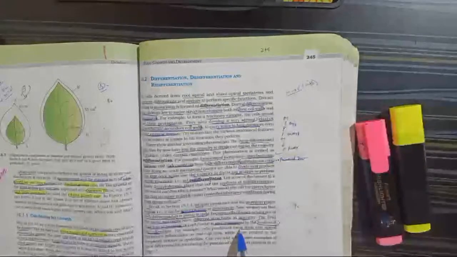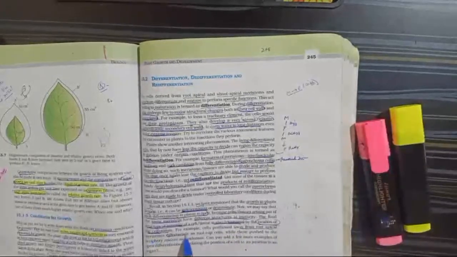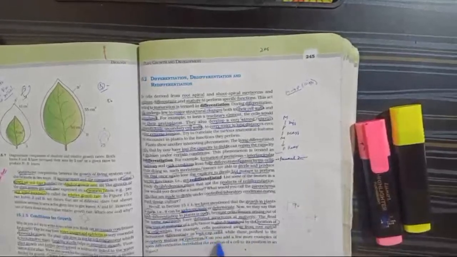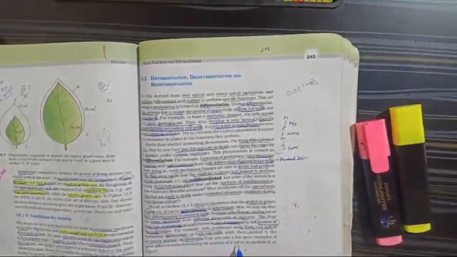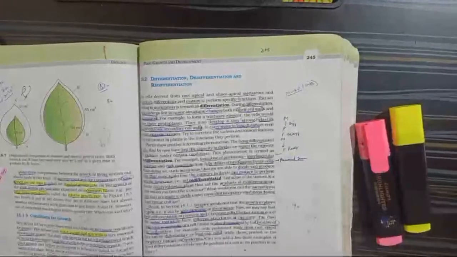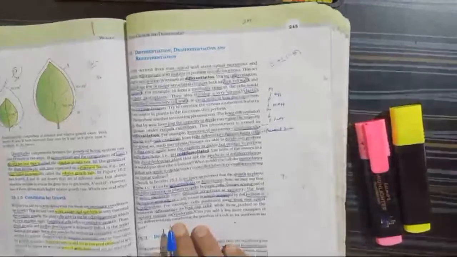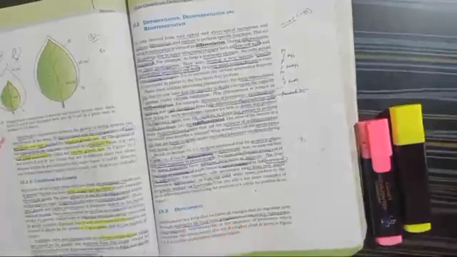For example, cells positioned away from the root apical meristem differentiate as root cap cells, while those positioned at the periphery mature as epidermis. Therefore, what structure a cell will have is determined by where it is located.